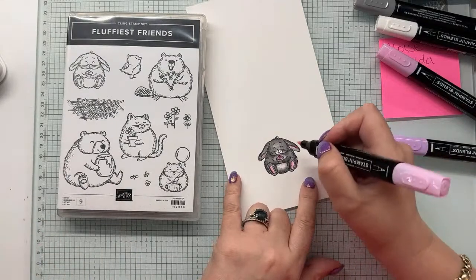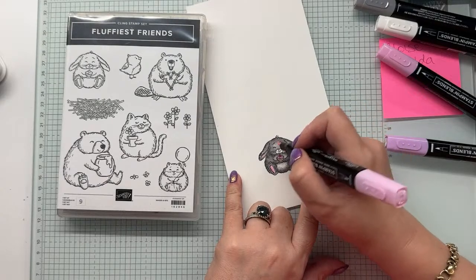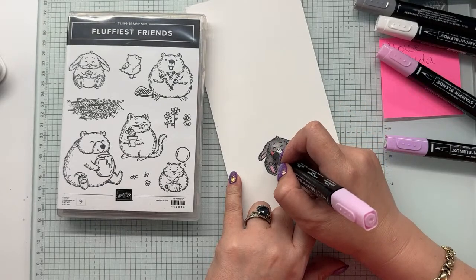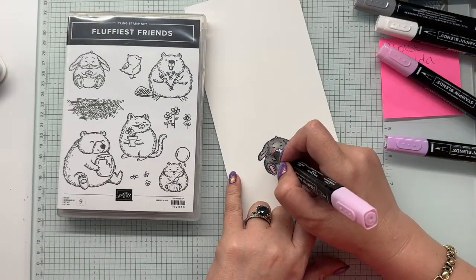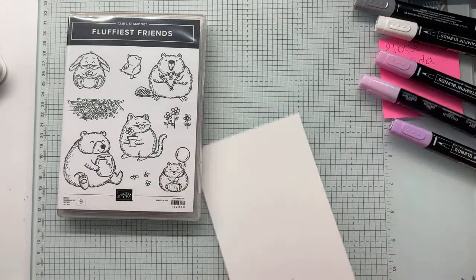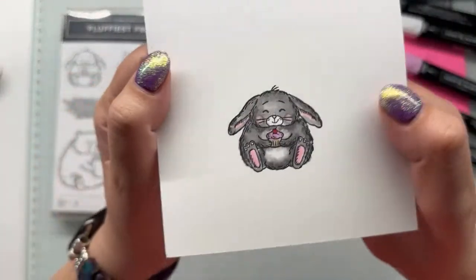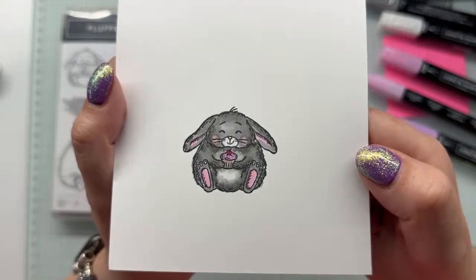So just under the whiskers, I'm just going to add two rosy cheeks. And this actually pushes the other ink aside. So there we go. That was pretty quick and easy to do.